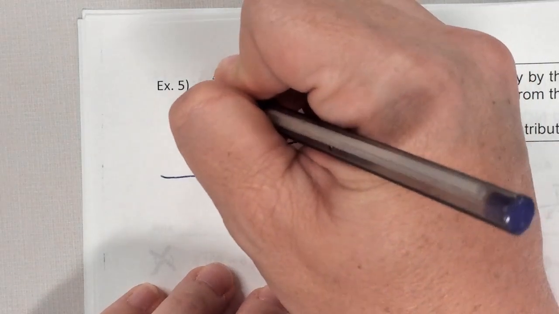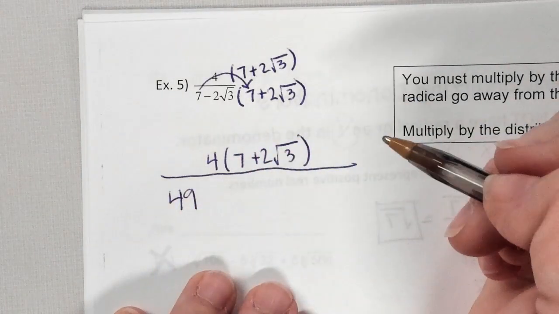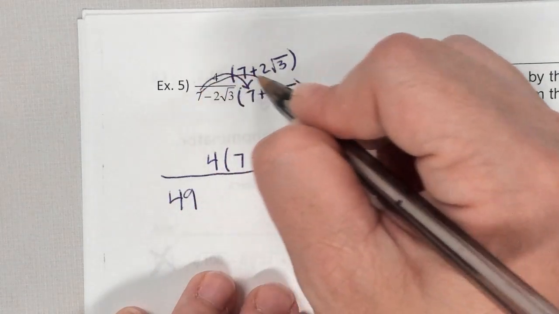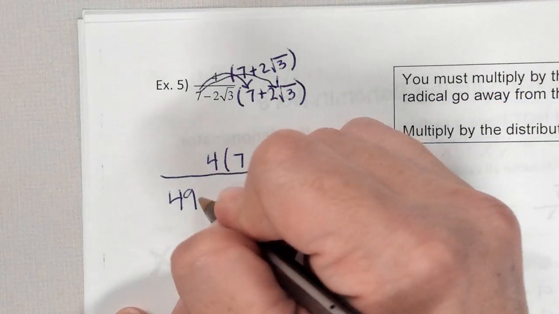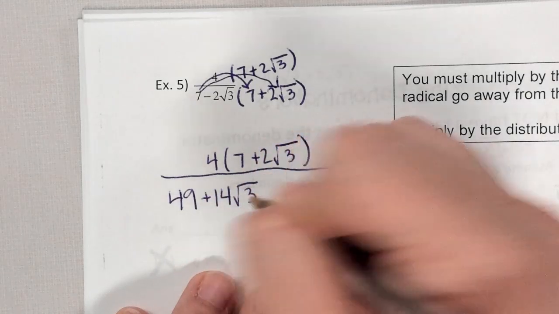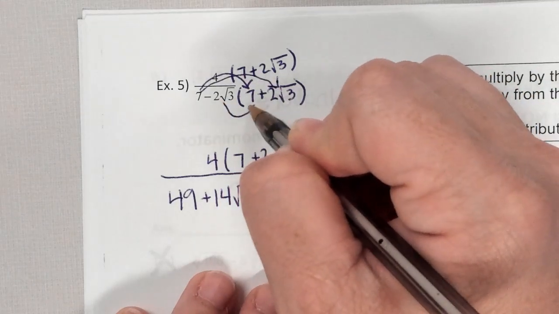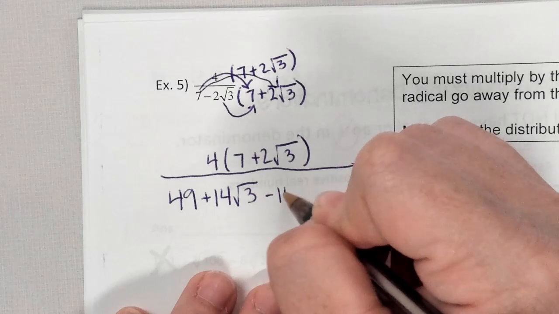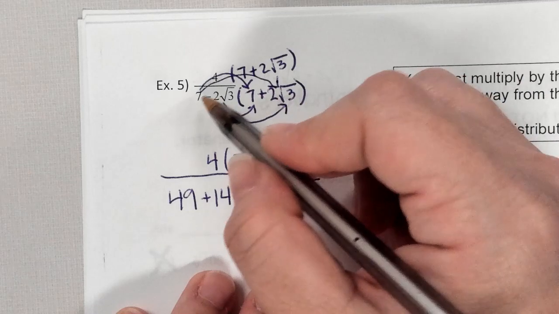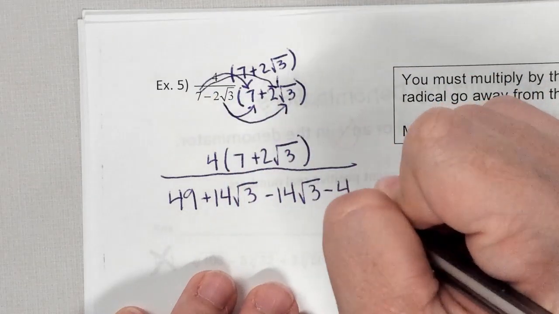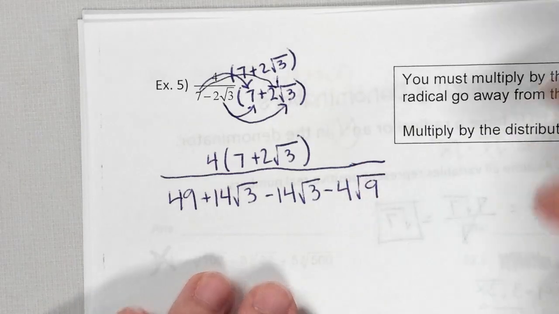So what is 7 times 7? 49. And those are not in a house, so do not put a house. What's 7 times 2 root 3? Yeah, positive 14 root 3. Because there was no other root with that 7 to change it. So then I have negative 2 root 3 times 7. Negative 14 root 3. And then I have negative 2 root 3 times positive 2 root 3. What's 2 times 2? 4. So negative 4 because of negative 2 times 2. And then what's 3 times 3 on the inside? 9. Remember, you can multiply if they're both in the house.